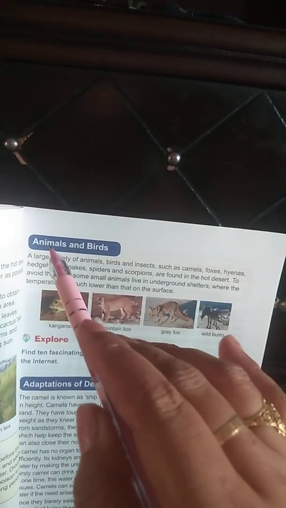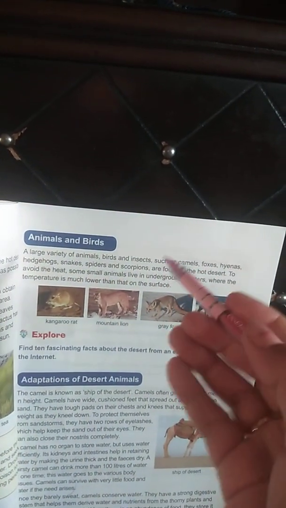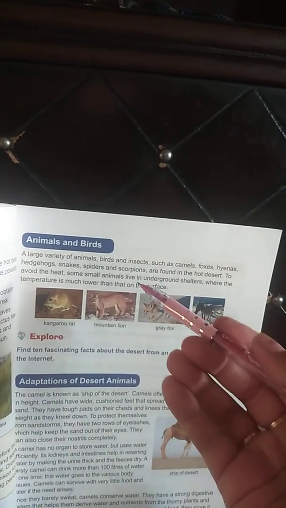So we have discussed the plant life and how the animals and the birds cope in the desert because the temperature is very high.